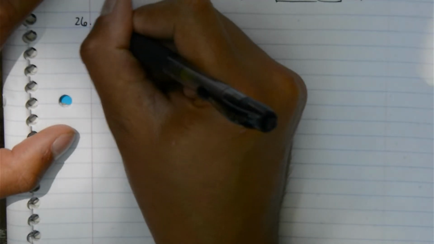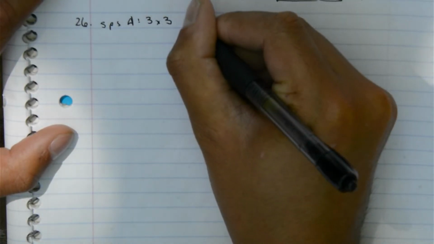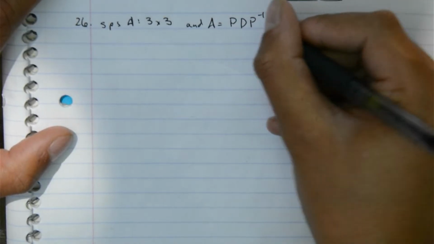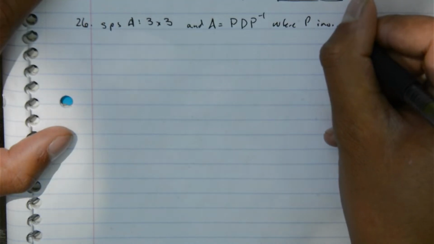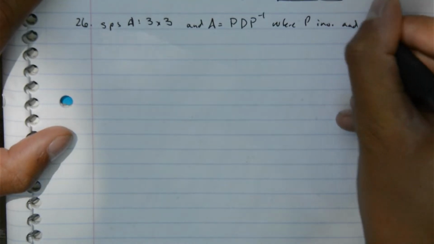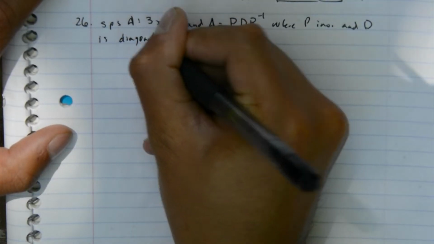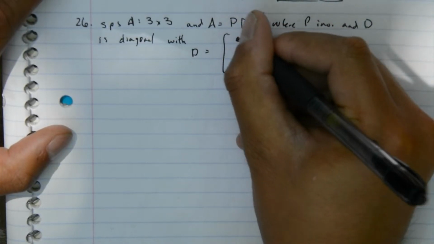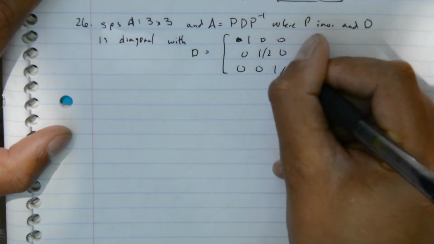26. Suppose A is 3 by 3 and A is equal to P D P inverse, where P is invertible and D is diagonal, with D equal to the matrix with diagonal entries 1, 1/2, 1/3.